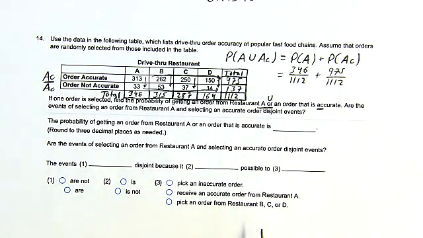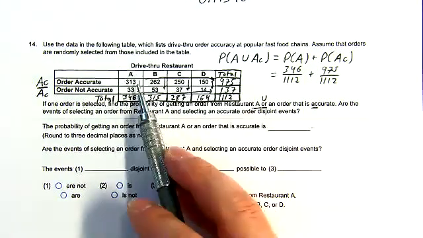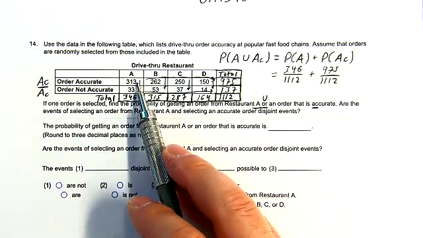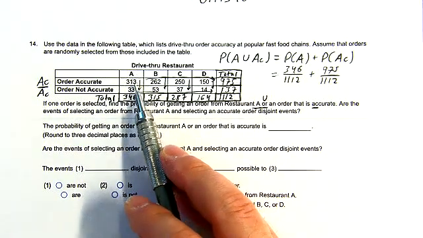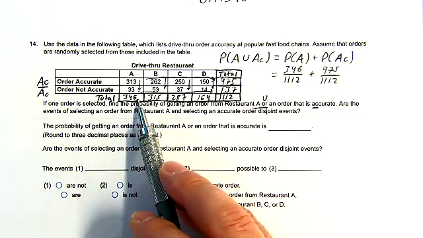Now there is a mistake here. It's not a mistake, but there's one more thing we have to consider. Notice that this 313, which is the intersection of accurate and A, didn't we count that twice? We counted it in this number, yes.